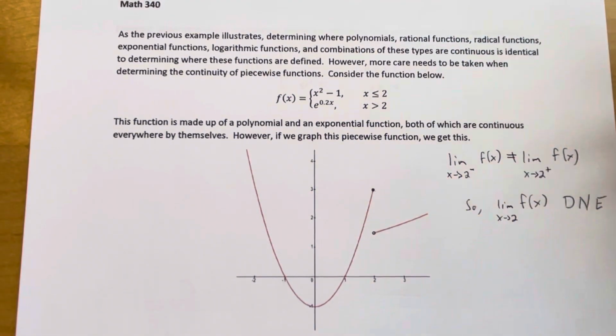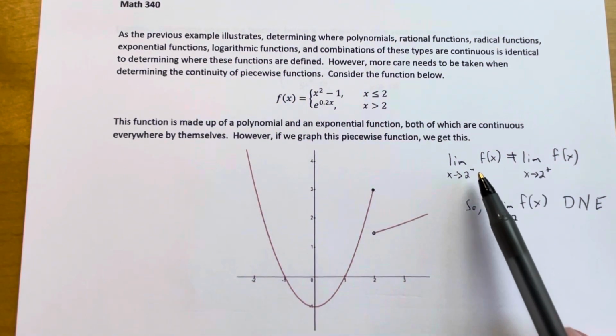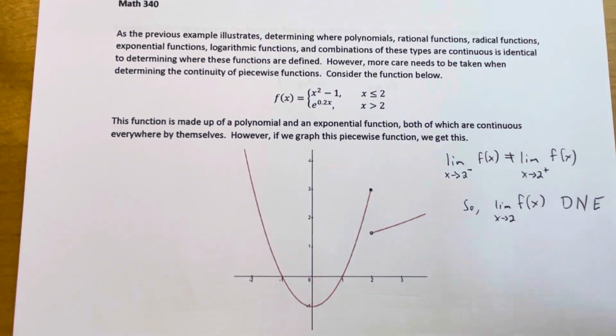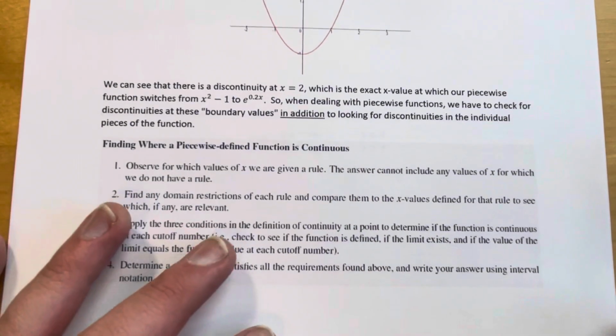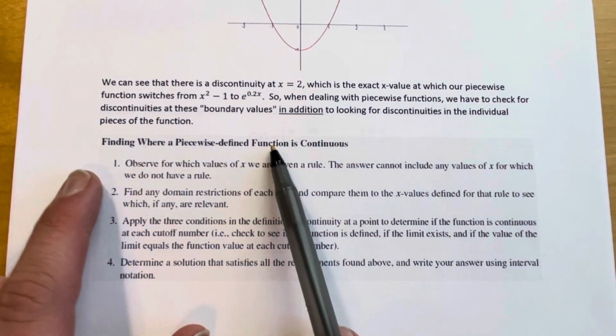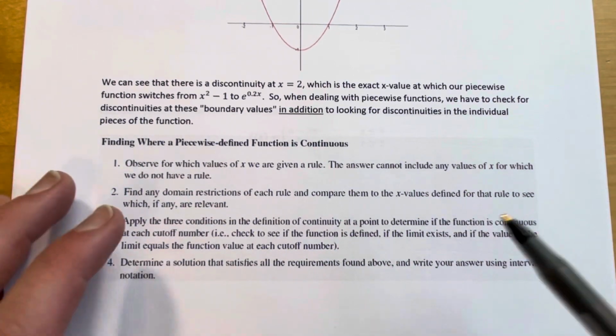We have to now look at both of those things. So you know that we can evaluate one-sided limits in a piecewise function because we've done that before. And so in the examples, we'll investigate that a little bit more. All right, so here's our process for how we find where a piecewise function is continuous.